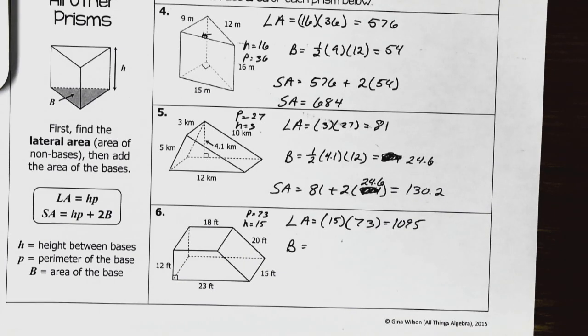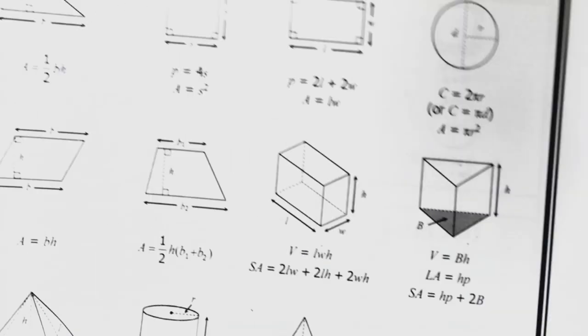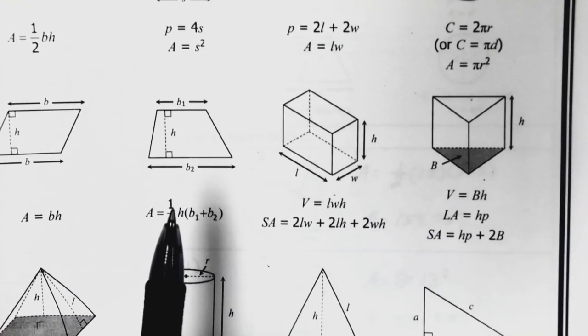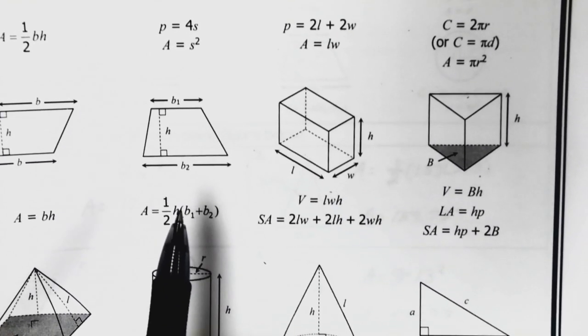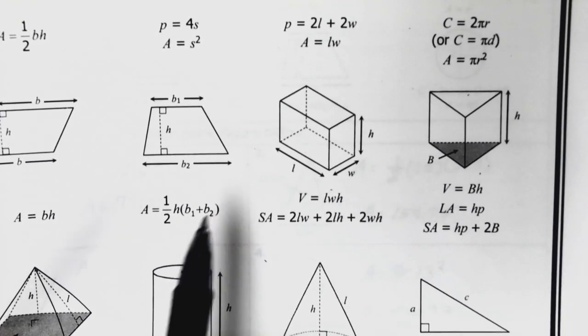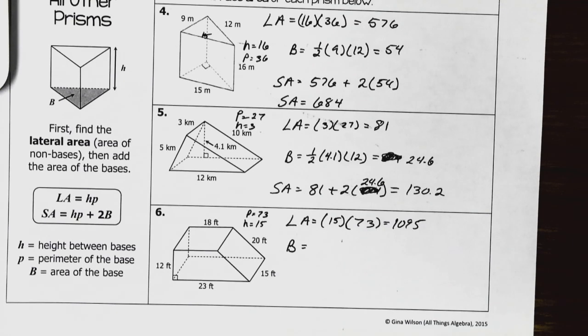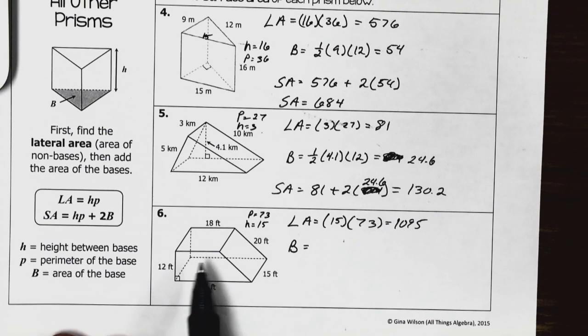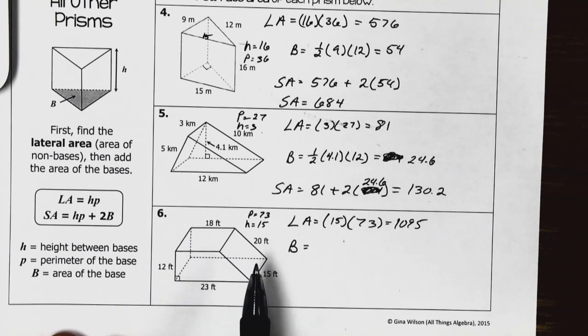All right, so this is a trapezoid. So the trapezoid, we have to use this formula right here, which is 1/2 times the height of the trapezoid, and then base 1 plus base 2. So we're only looking at the trapezoid. Okay, so the height of the trapezoid is actually the 12, and the bases are going to be the 23 and the 18. So we're going to ignore this 15 and 20 for this one.